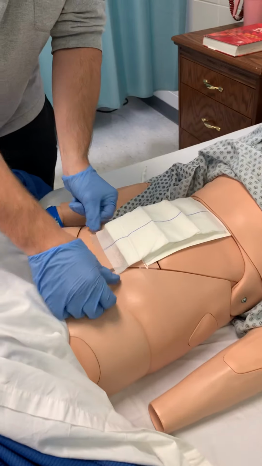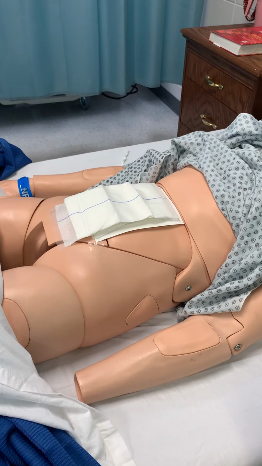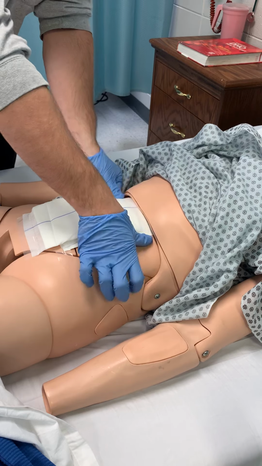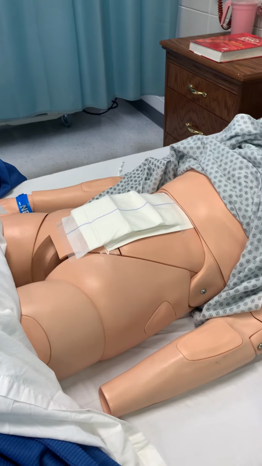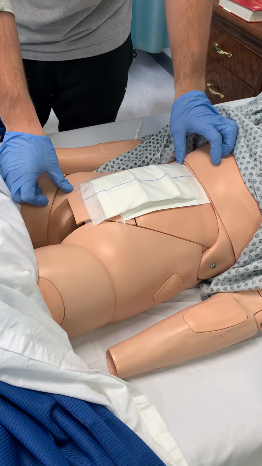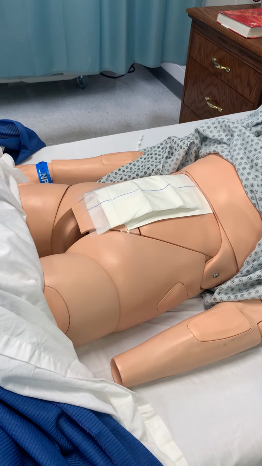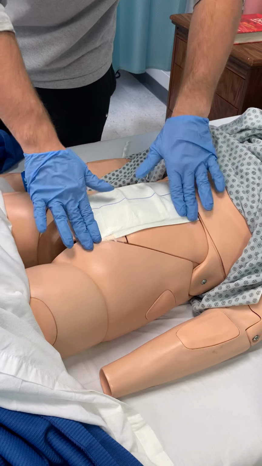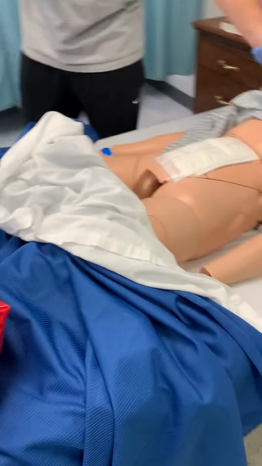I will tape up the bandage. Okay, after that, I will cover the patient up.